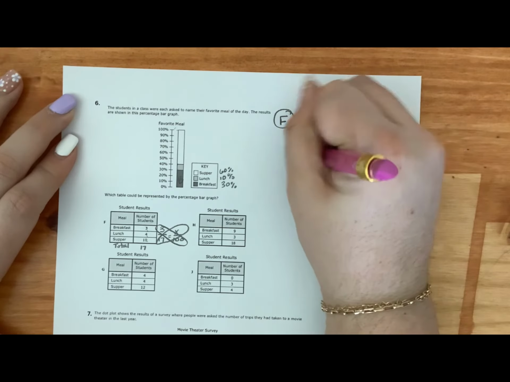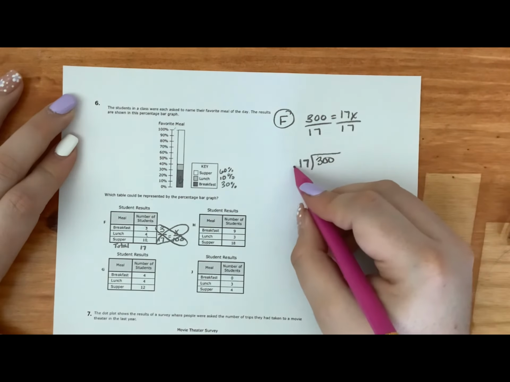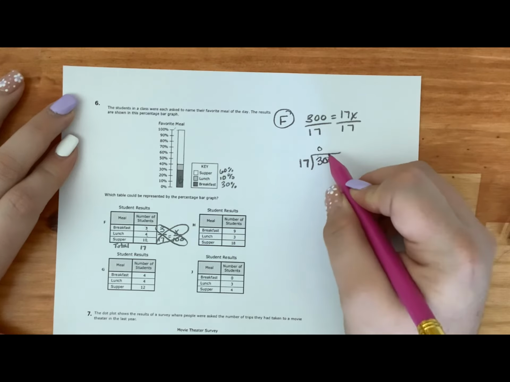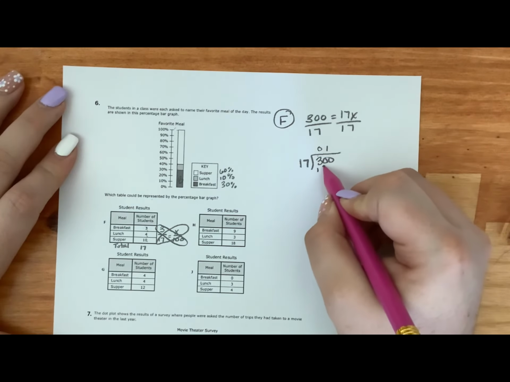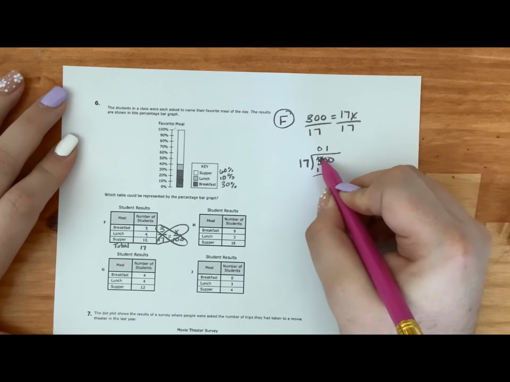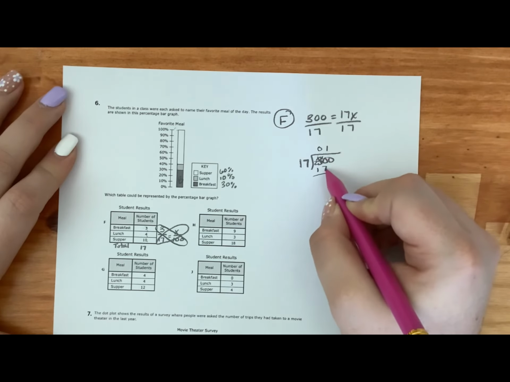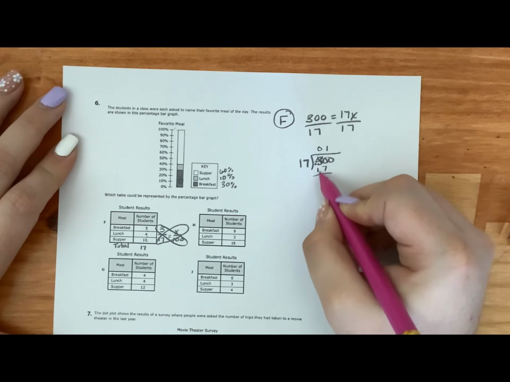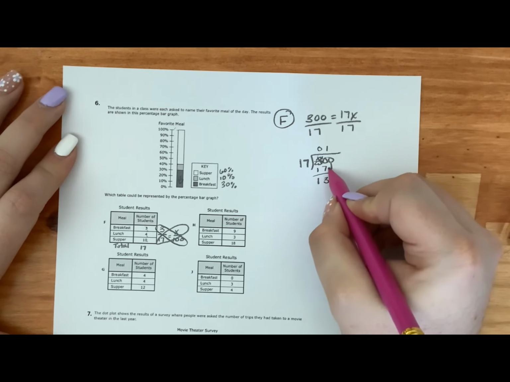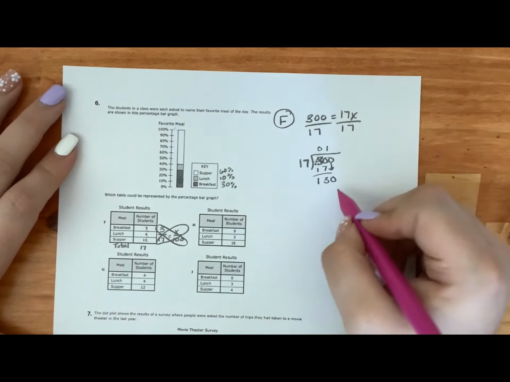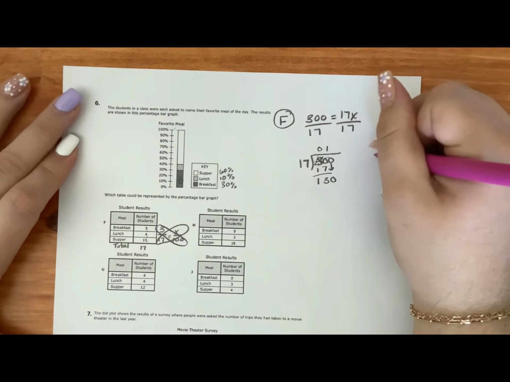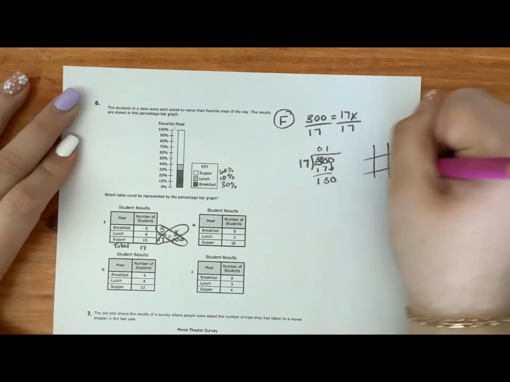300 divided by 17. 17 cannot go into 3, but 17 can go into 30 one time. I have 10 minus 7 is 3. 2 minus 1 is 1. Bring down my 0. Now I get 130. I need to figure out my multiples of 17.